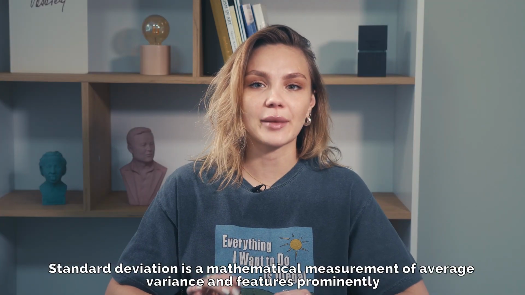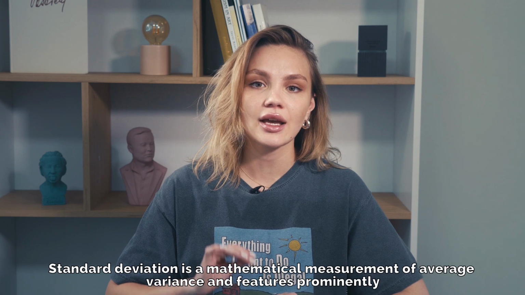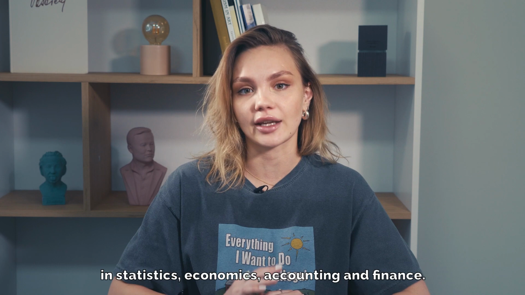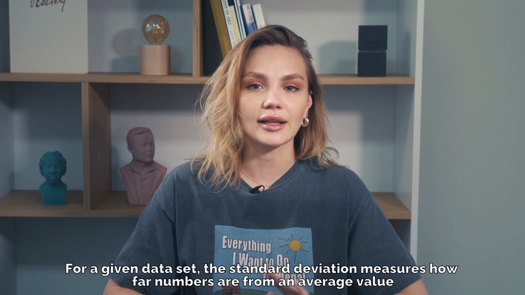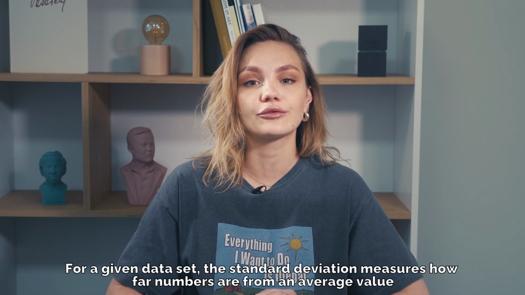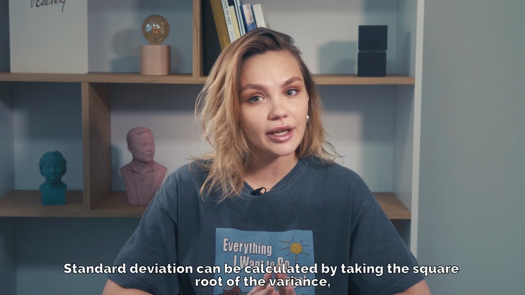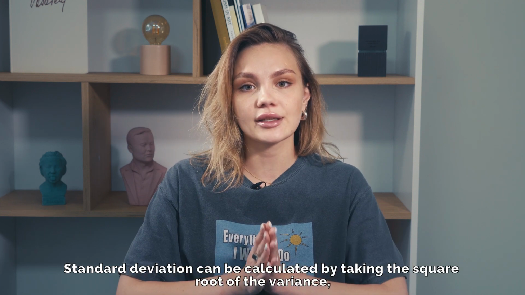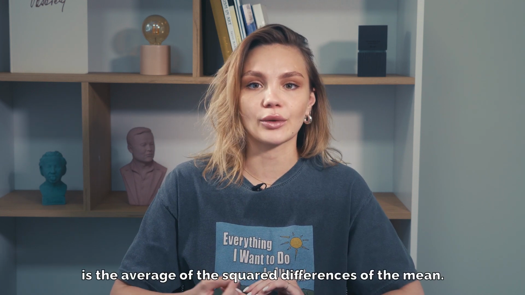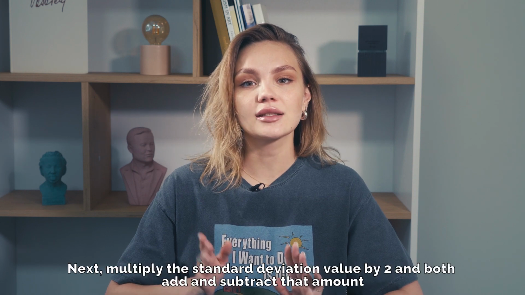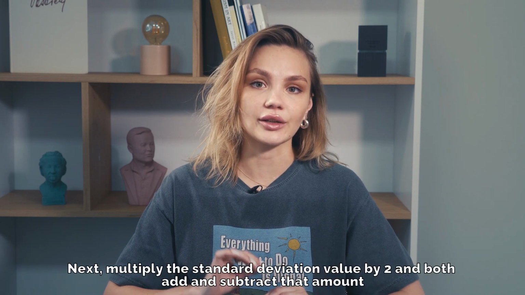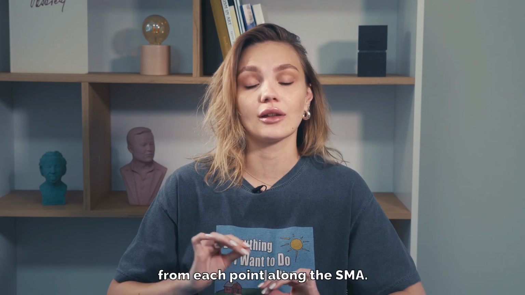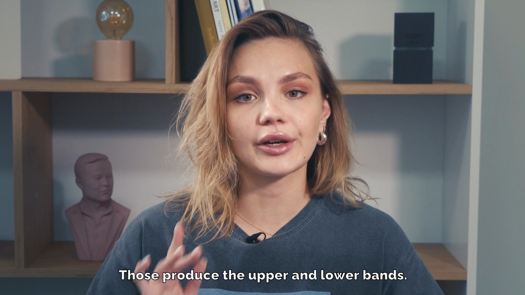Standard deviation is a mathematical measurement of average variance and features prominently in statistics, economics, accounting, and finance. For a given data set, the standard deviation measures how far numbers are from the average value. Standard deviation can be calculated by taking the square root of the variance, which itself is the average of the squared differences of the mean. Next, multiply the standard deviation value by 2 and both add and subtract that amount from each point along the SMA. Those produce the upper and lower bands.